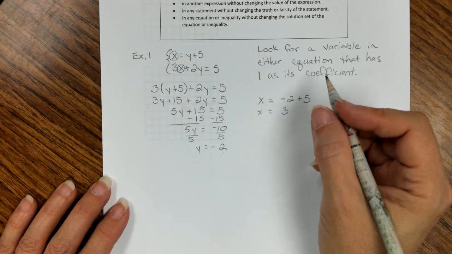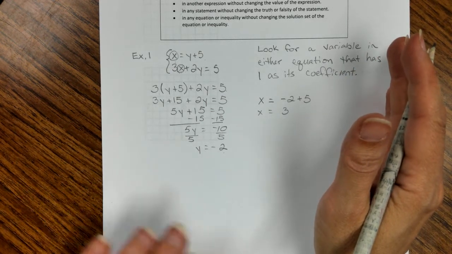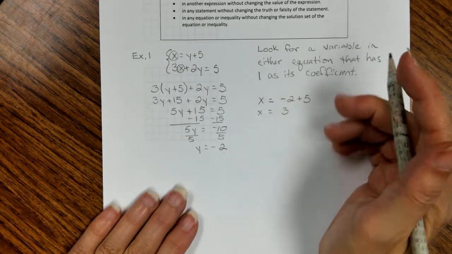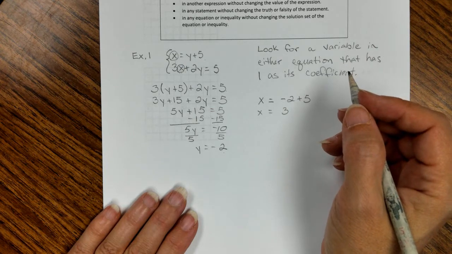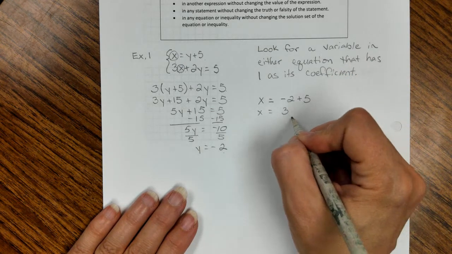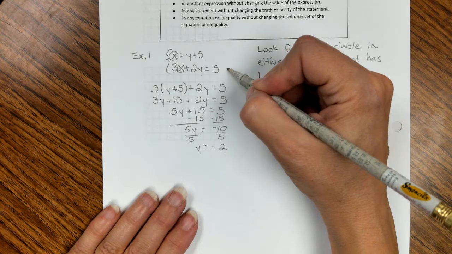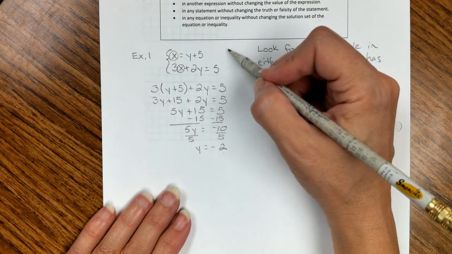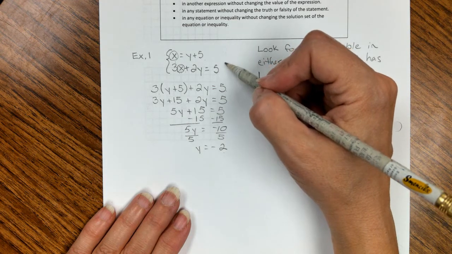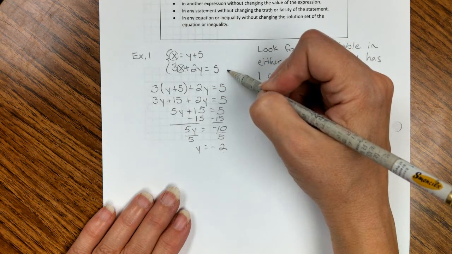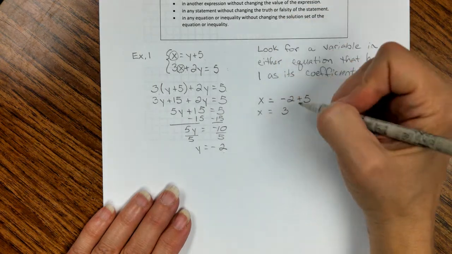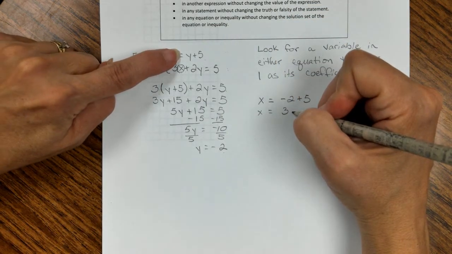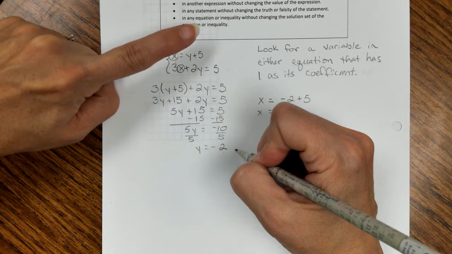Now that I have numbers for both x and y, I'm going to, at least in my head, put these answers back into both equations, because in order to be a solution to this entire system, it has to be the solution to both of these. It has to make both equations true. So if x is 3, that'd be 3 equals negative 2 plus 5. That's true.